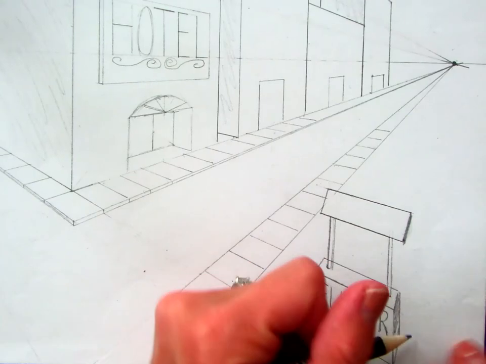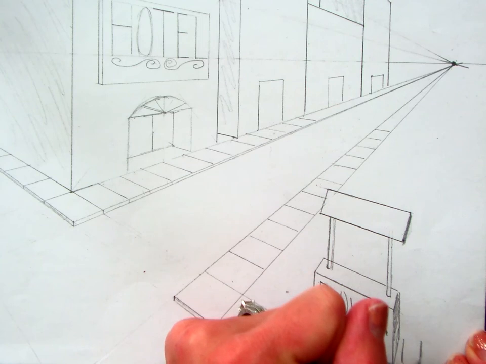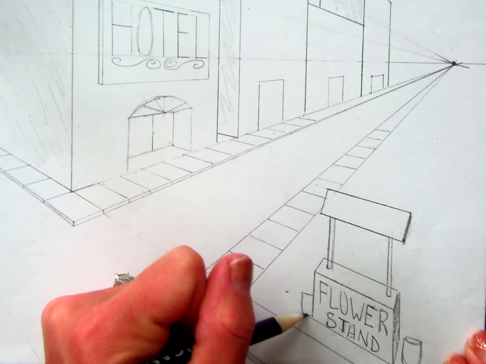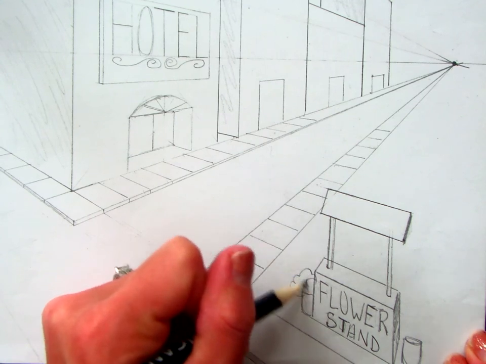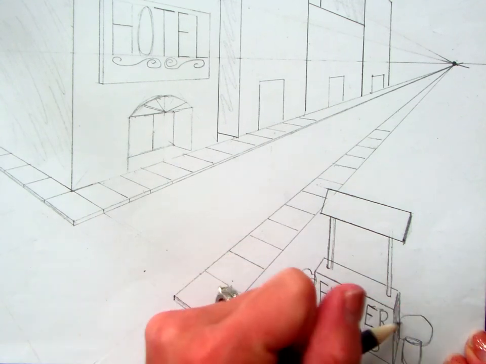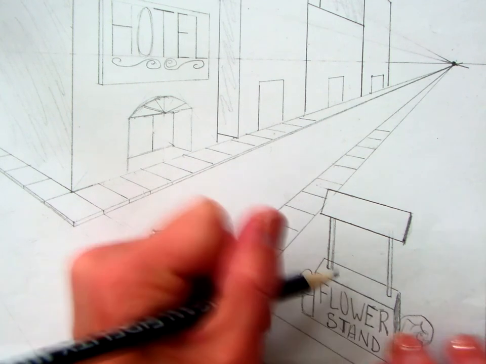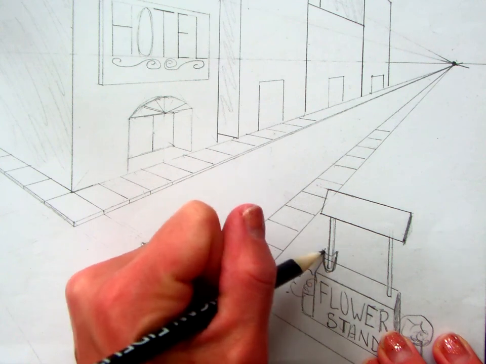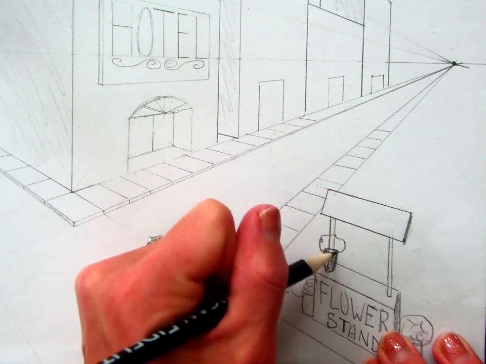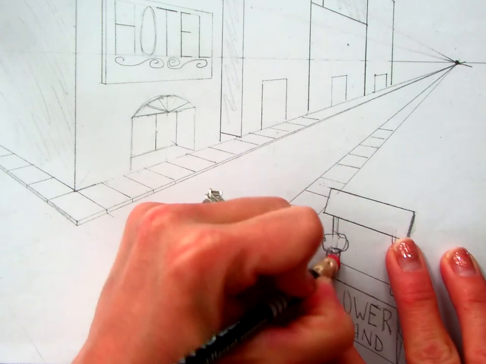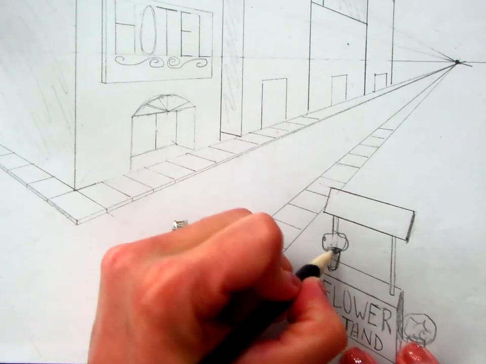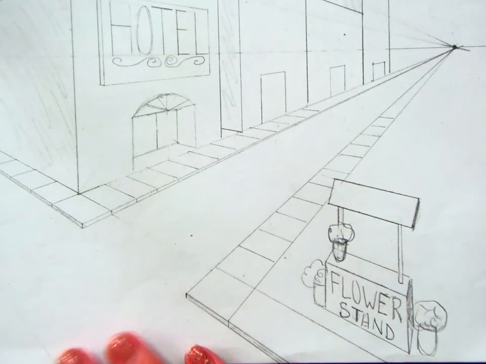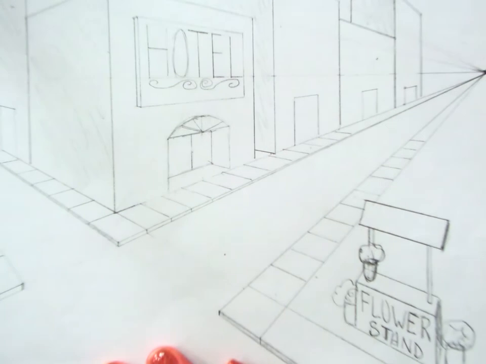But, all right, so maybe there's some cute little flower pots tucked away for the flower stand to sell. And there's probably some flowers up here too. So, you could put your words up there, on there. Anyways, that's kind of like just one idea. I've never done one of those before, so I figured I'd give it a go.